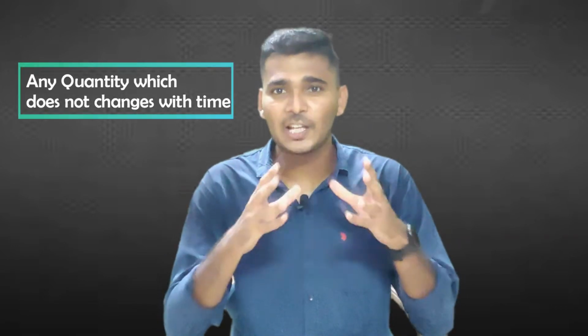Now the second one is something which is opposite to a variable, which does not change with time. And we call them constants. For example, the mass of this object. See, if its mass is 5 grams, it will remain 5 grams throughout. It will not go to 3 grams or 4 grams or 7 grams, unless and until I add something into it or I destroy it. So all these quantities which do not change with time, we can call constants.